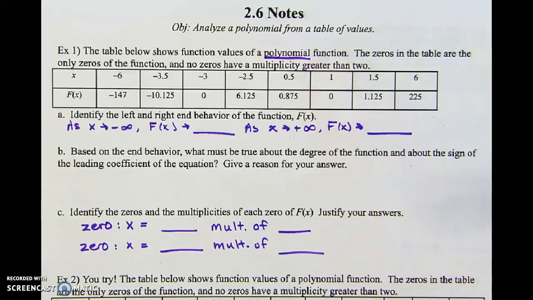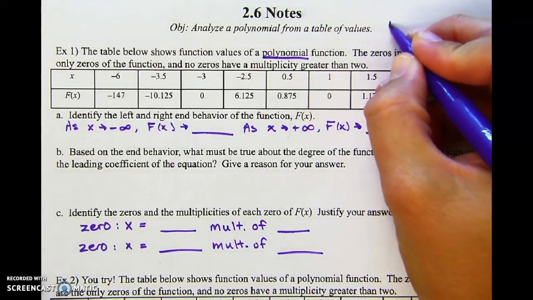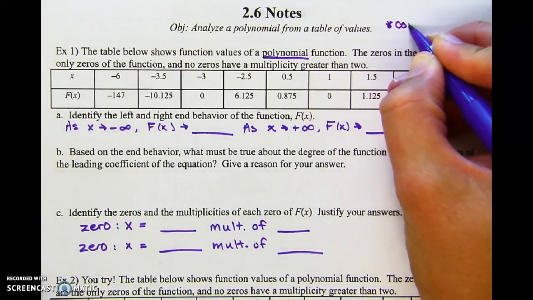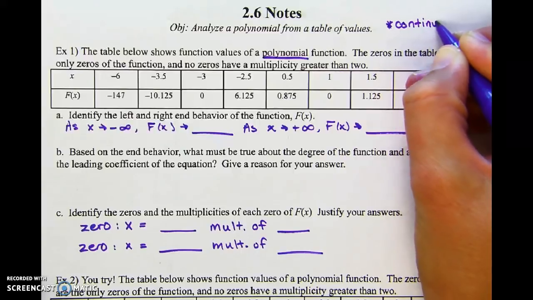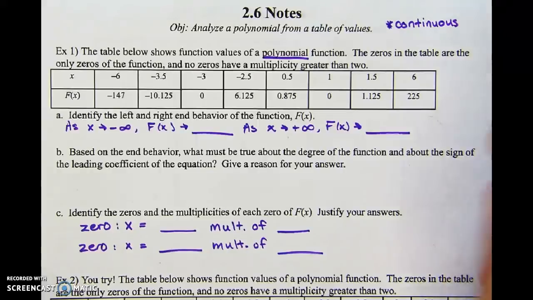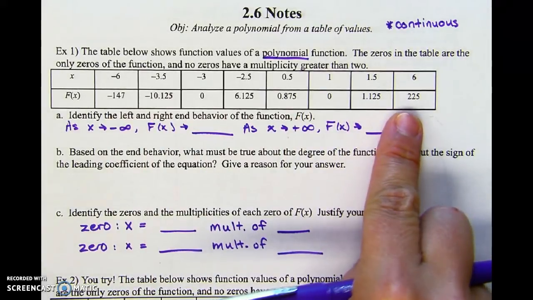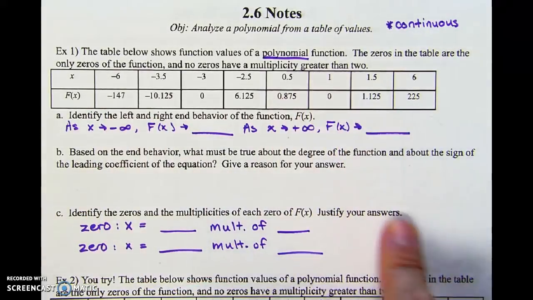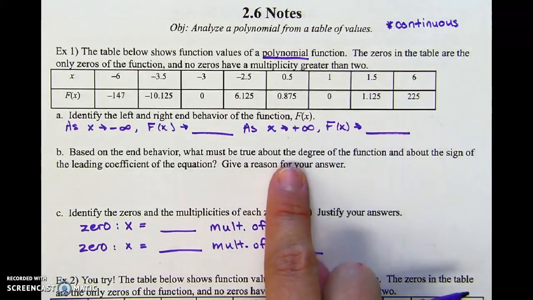Because it's a polynomial, just by underlining that fact, we do know that it is a continuous function. Continuous means there are no holes, no breaks. So even though it only gives us some of the points, a polynomial will look like a string of spaghetti.